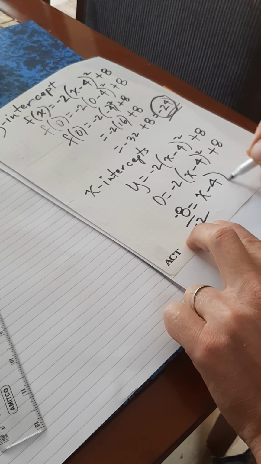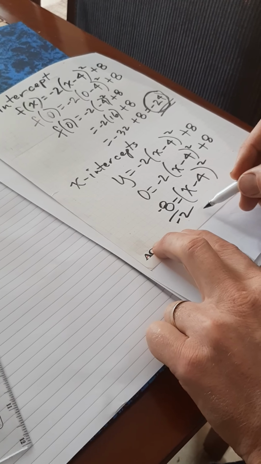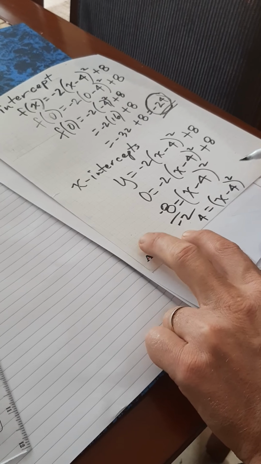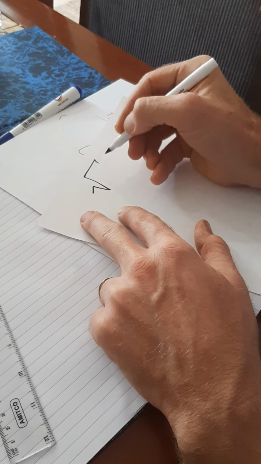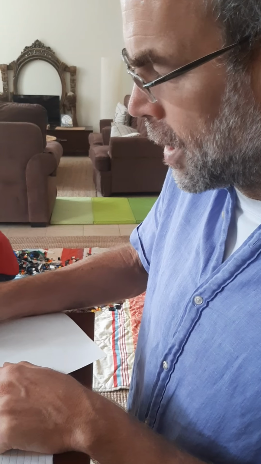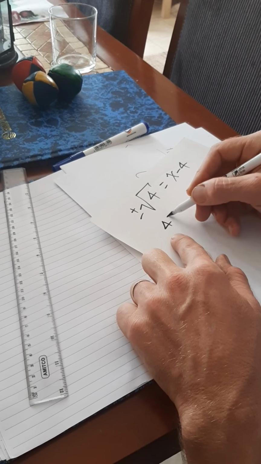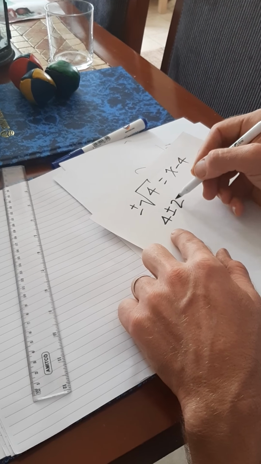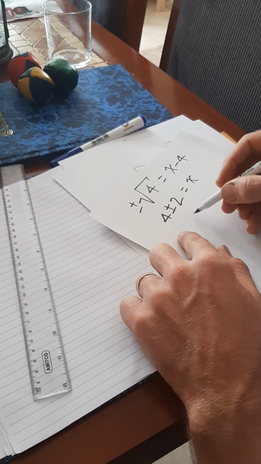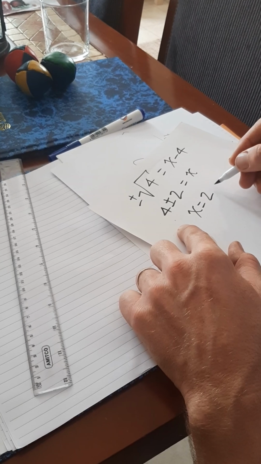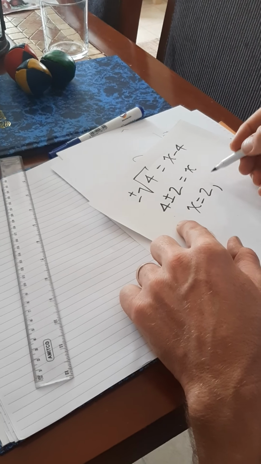So this will be 4 equals x minus 4 squared. Oops, I'll flip it over now, okay? Take the square root of both sides. And remember, when you take the square root, you get plus or minus. Plus or minus 2 equals x minus 4. Move that minus 4 to the other side. You got 4 plus or minus 2, square root of 4 is 2, equals x. So you have 2 answers for x. x equals 4 minus 2, which is 2, and x equals 4 plus 2, which is 6.